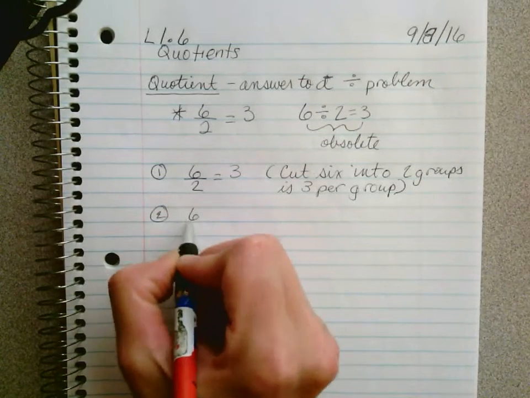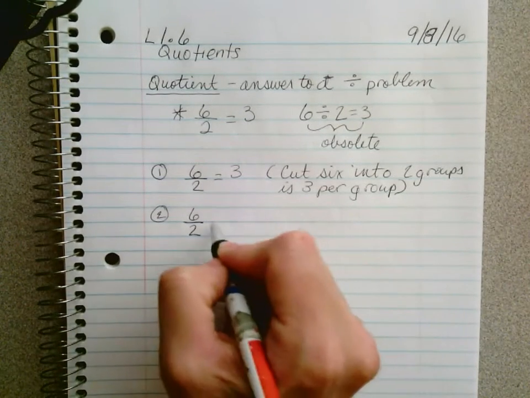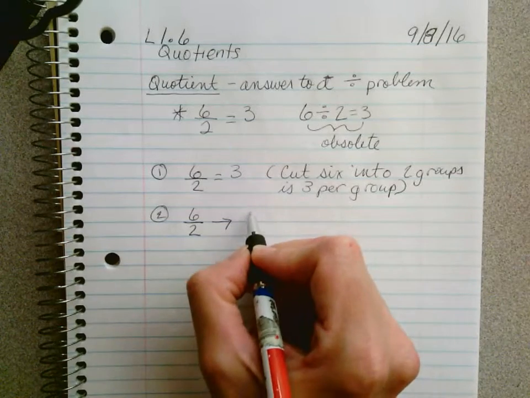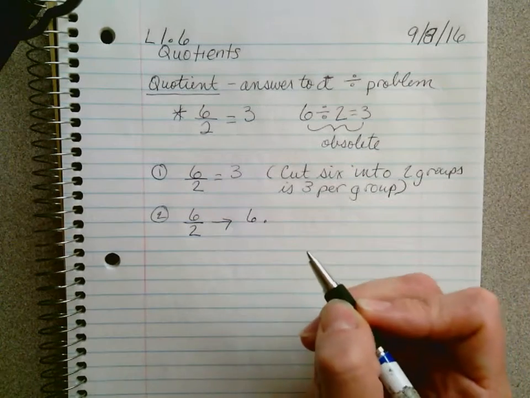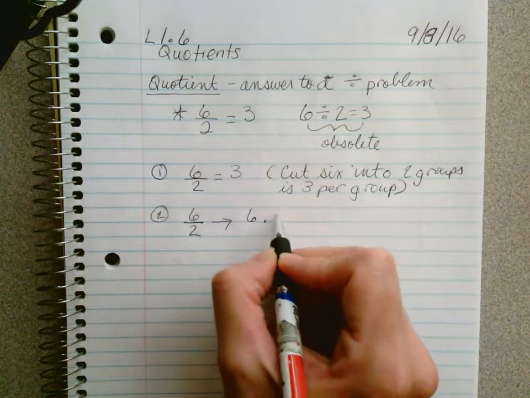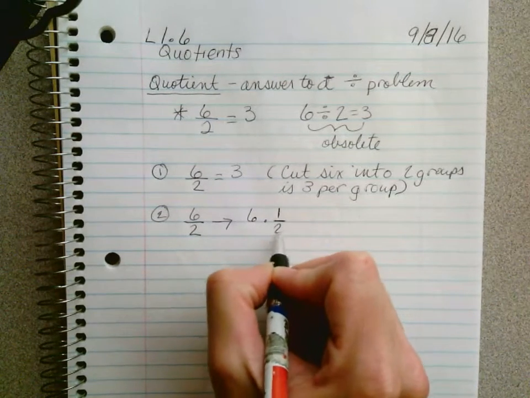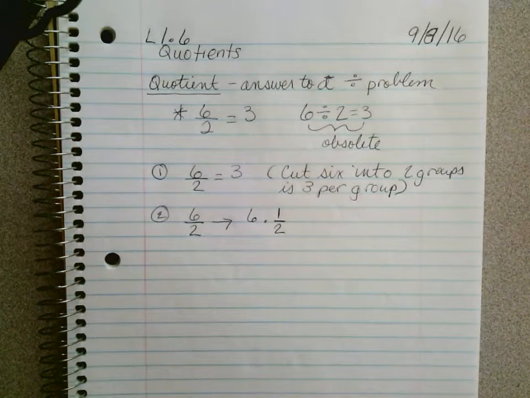So 6 divided by 2 can be accomplished by taking 6 and multiplying it by the reciprocal of 2, which is a half. Okay?